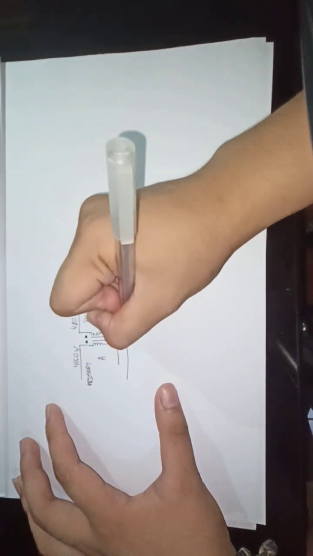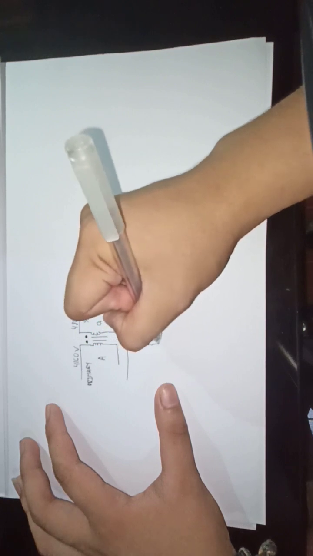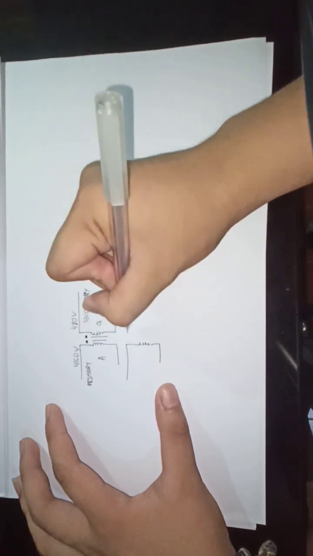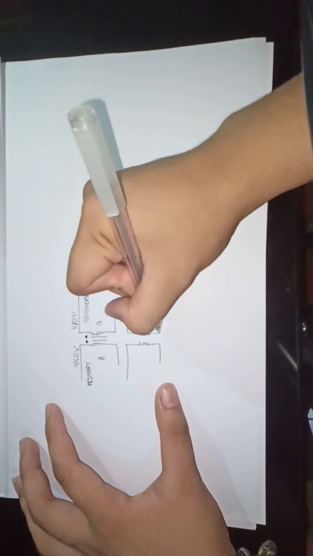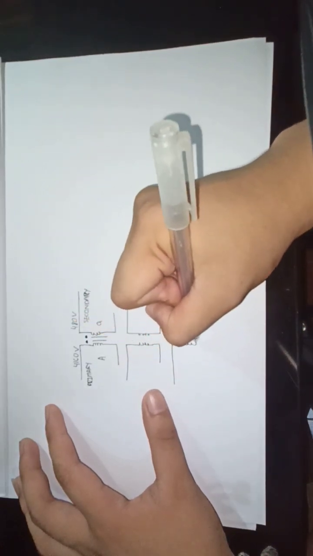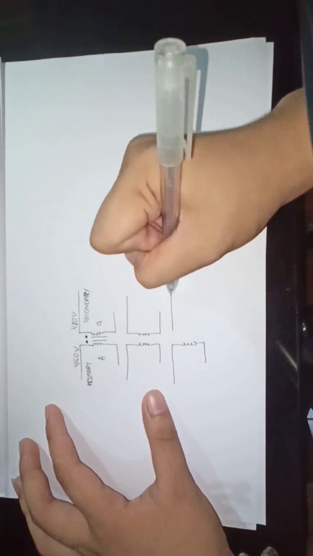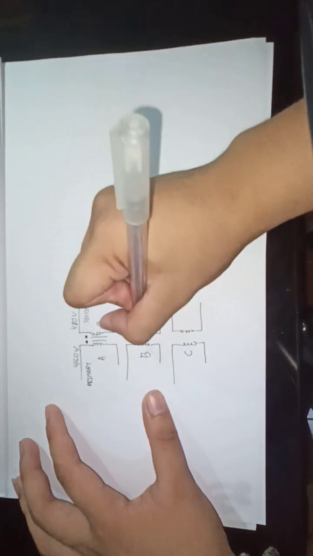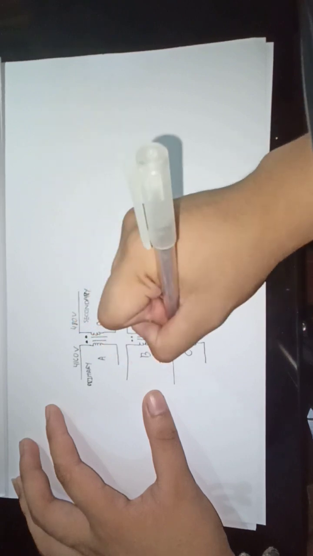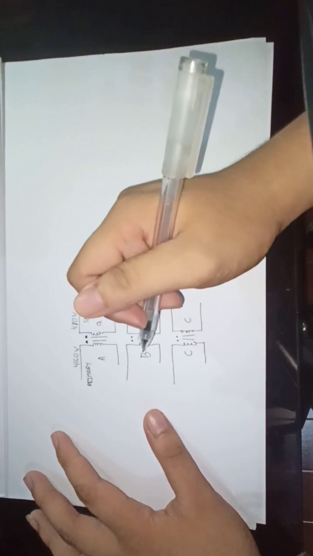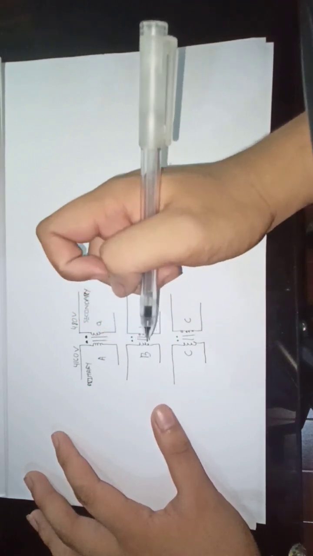So winding B and winding C. So now we have created a three-phase transformer.